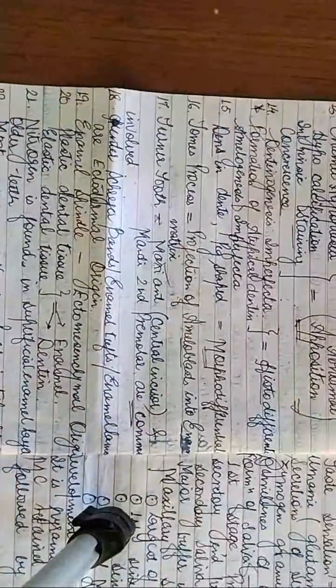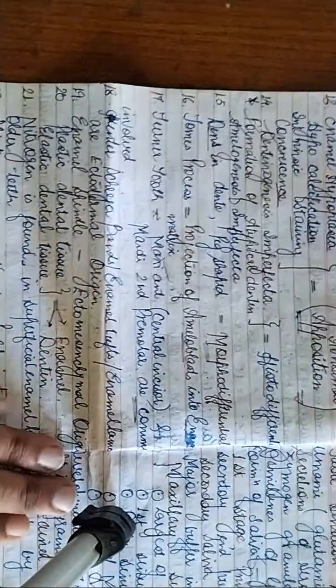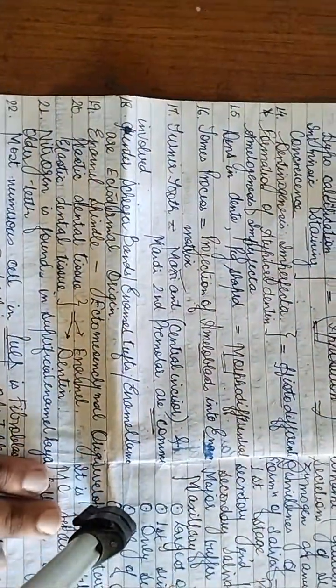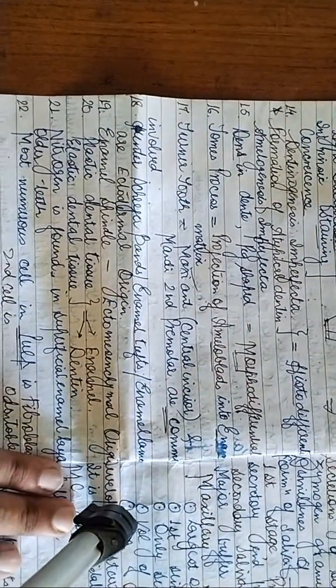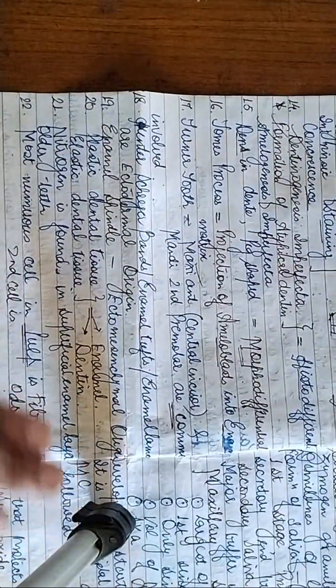So the Hunter-Schreger bands, the enamel tufts and enamel lamellae are all ectodermal in origin. The enamel spindle is of ectomesenchymal origin. Now moving on to the next important MCQ, the plastic dental tissue.